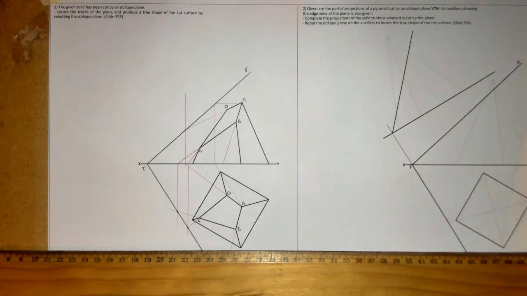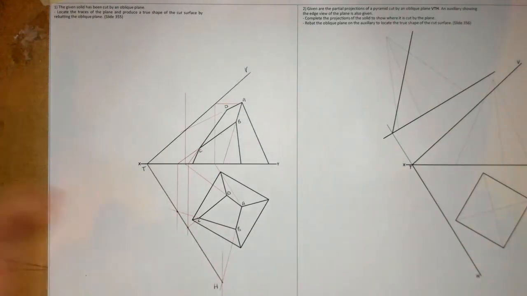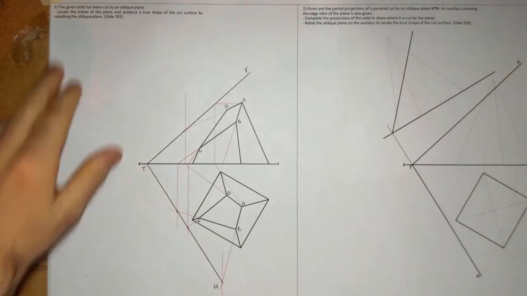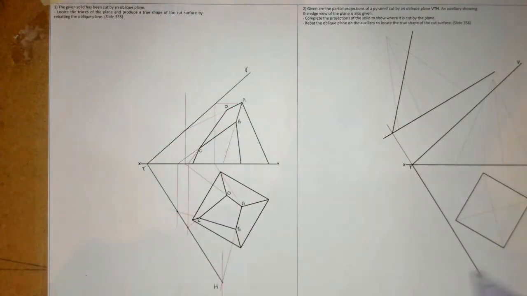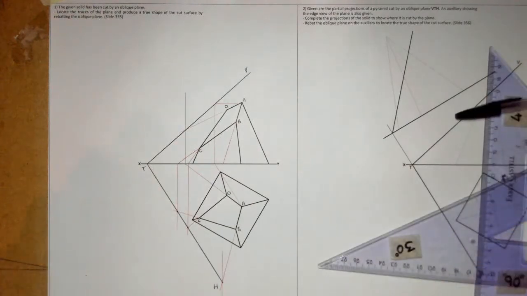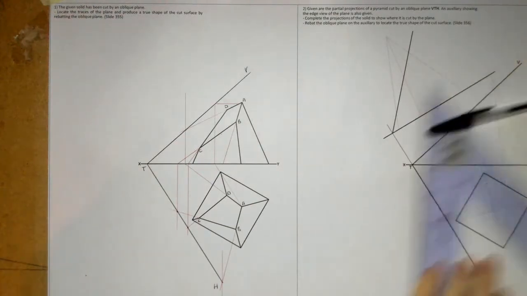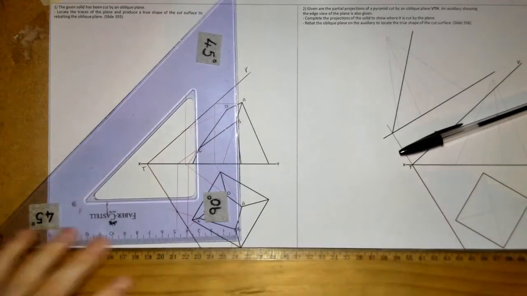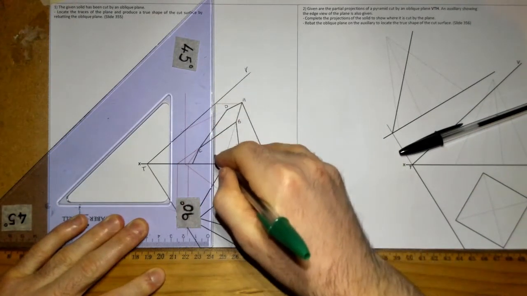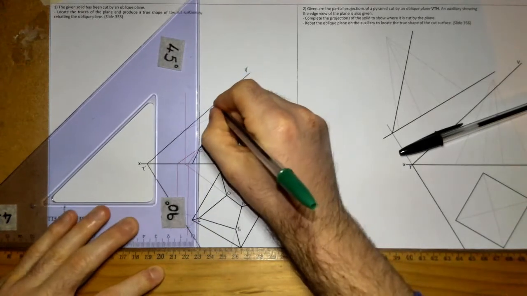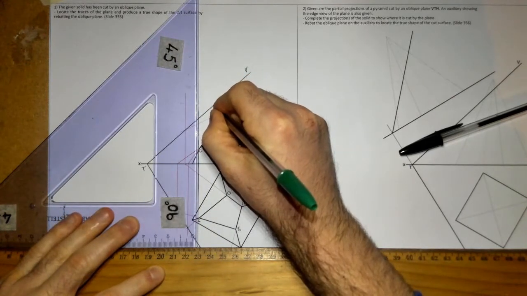So now what I'm actually going to do is I need to rebat the plane around and find the true shape of this cut surface here, okay? So for that, I'm going to take the height on my auxiliary, and I'll actually use this height here. Might as well, it's just the easiest. So I'm going to put that in green there. I'll take that.